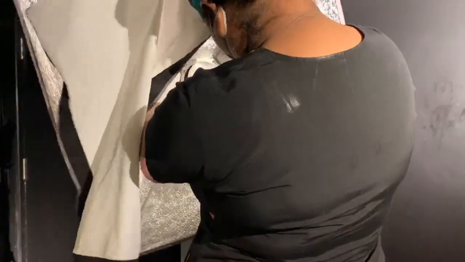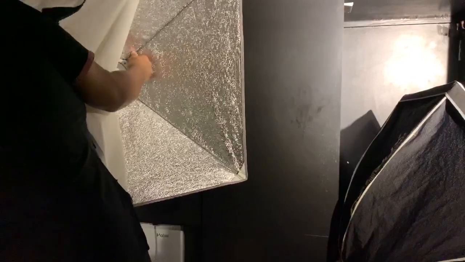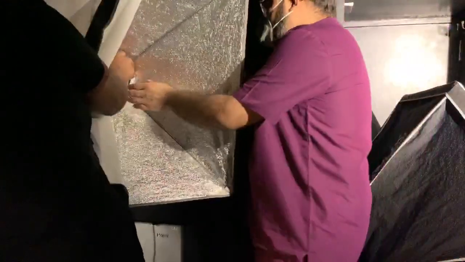My staff is already putting the first softbox. The softboxes are already ready. We just have to mount it and confirm.